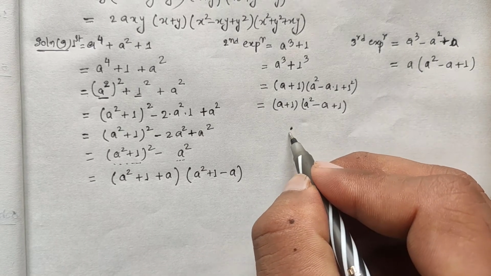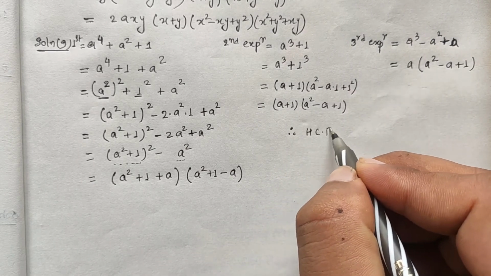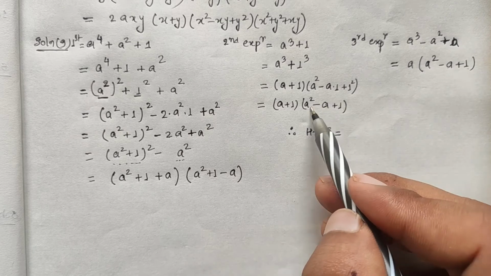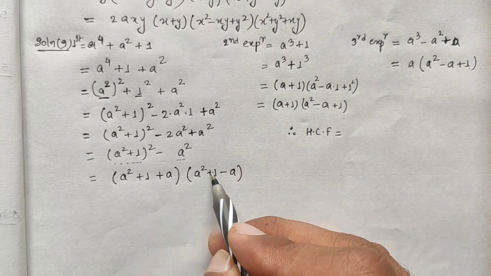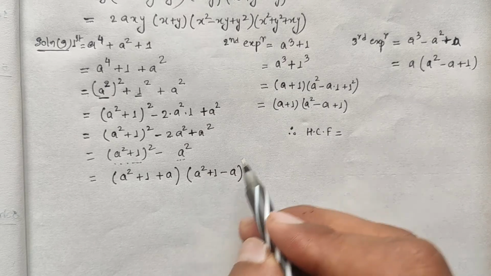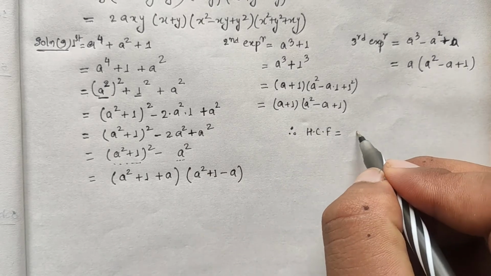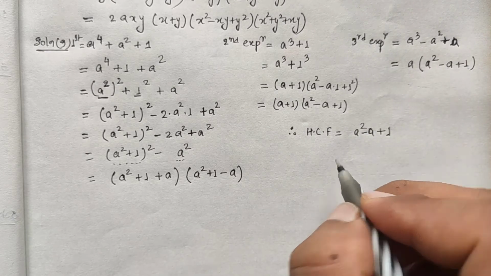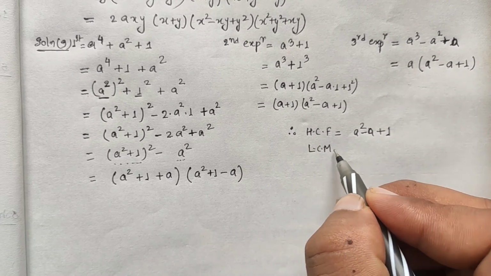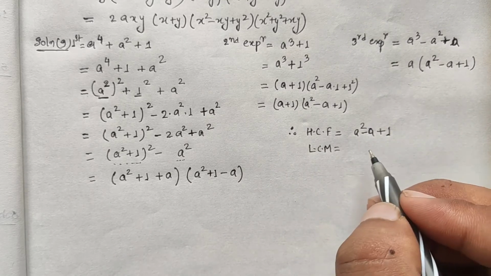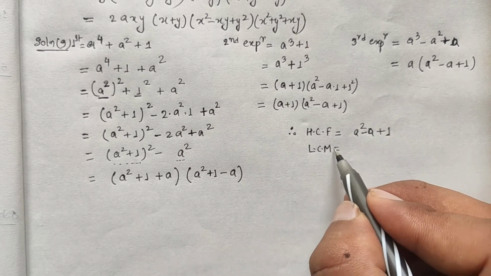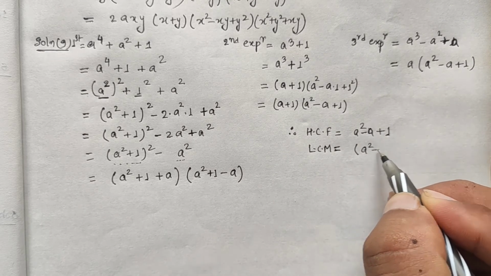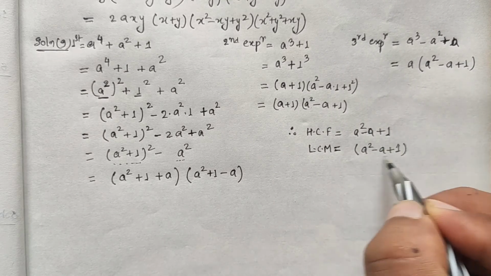So therefore you can write the HCF and LCM. So what's the HCF? A square minus a plus 1, a square minus a plus 1, a square minus a plus 1. The places are interchanged, but the expression is the same. So the HCF is a square minus a plus 1. That's your HCF. And what's your LCM? Either you can keep it in bracket or not, it does not matter, because it is only one expression. And another LCM is, so first we have to write the common, but here it matters. If you did not write inside bracket, then it will be wrong.